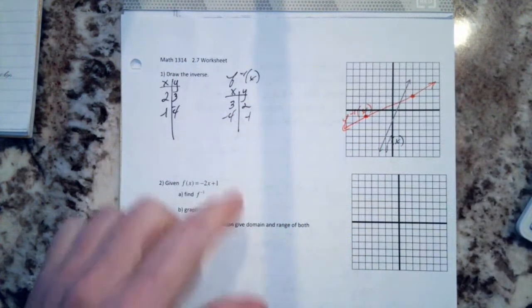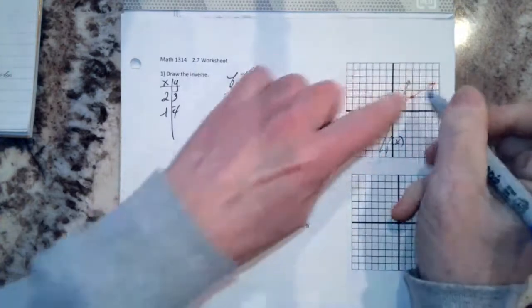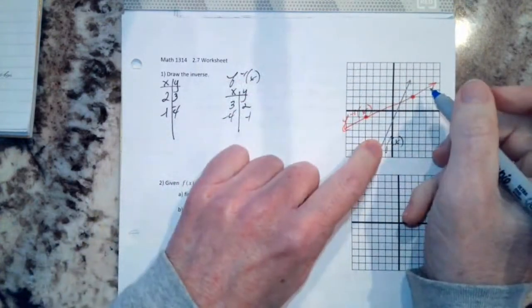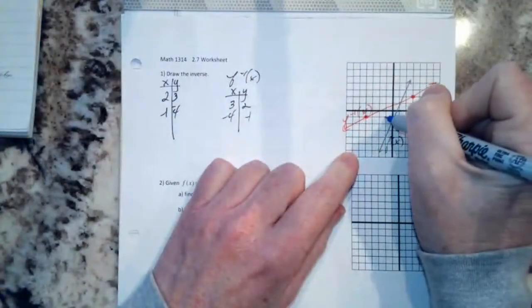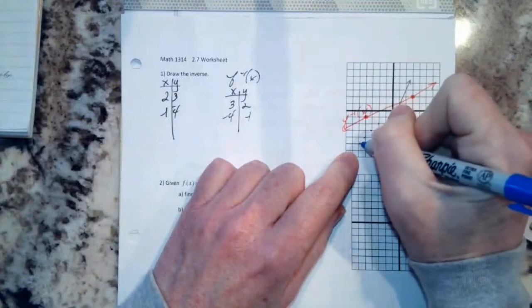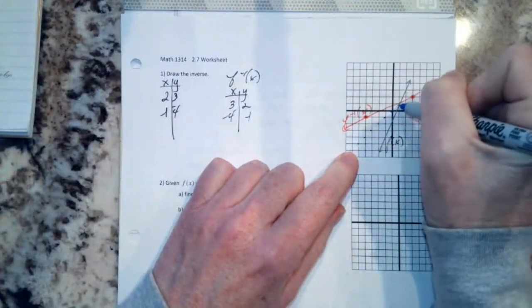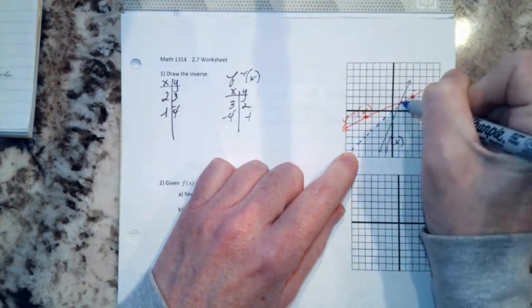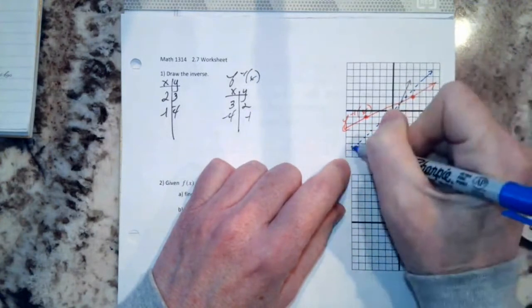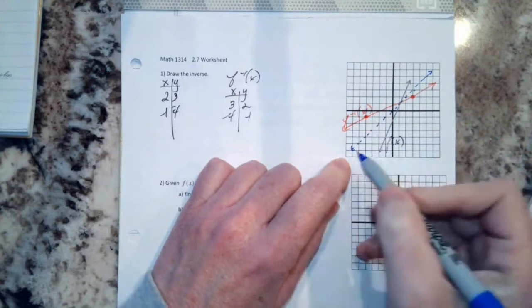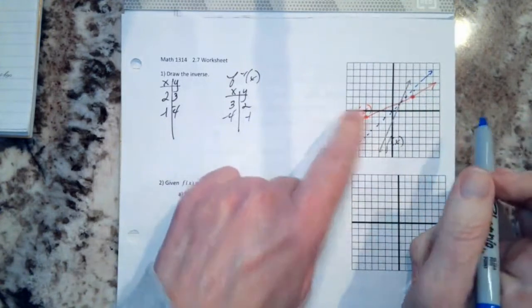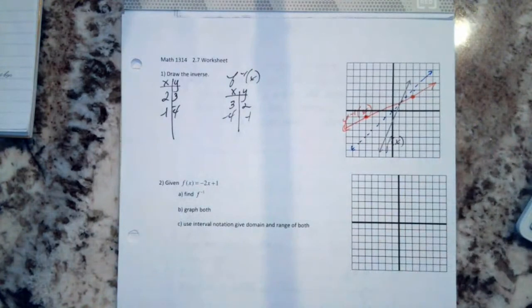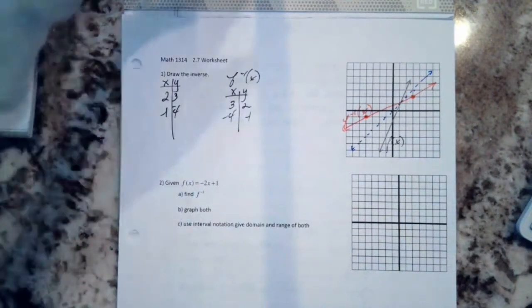Something that matters here is that these two inverses of each other will be reflections across the y equals x line. Across that parent graph y equals x. If that were the mirror, the function and its inverse are reflections of each other. All right, let's do a couple more like that.